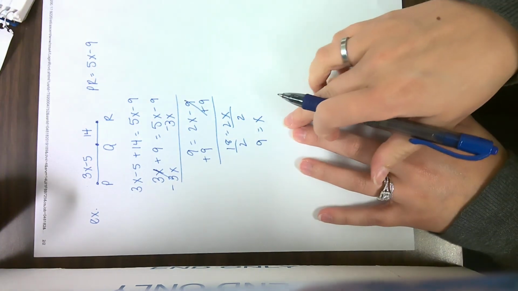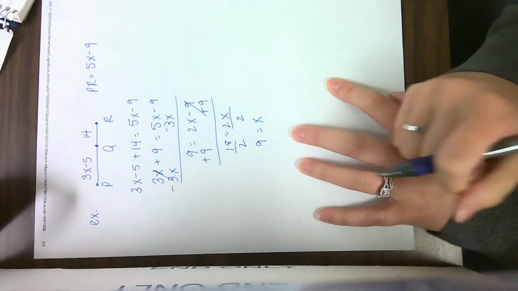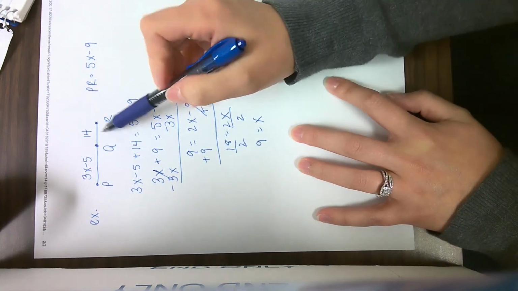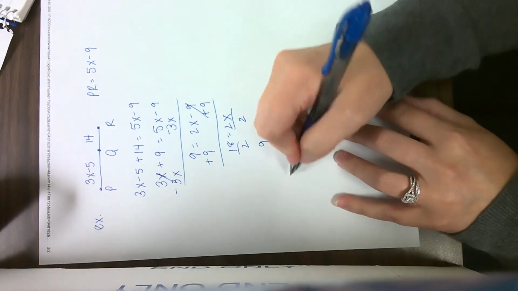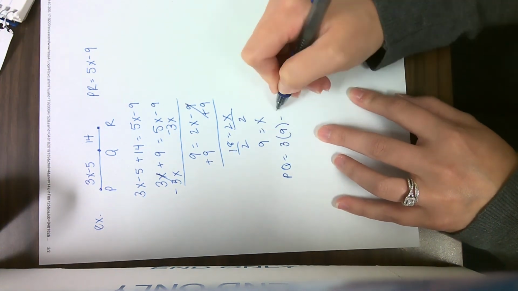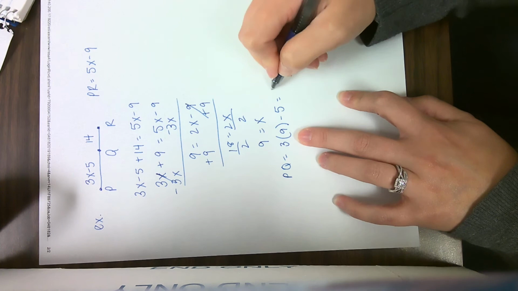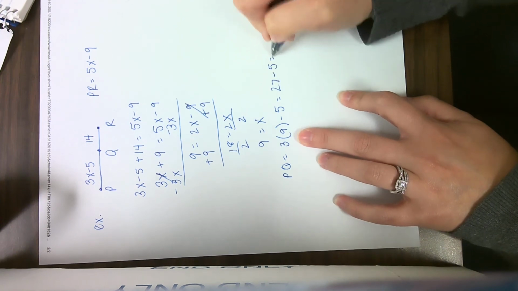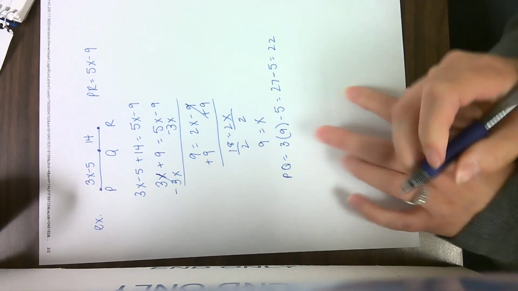Okay, so once we find what x is, we still have to find these missing distances. So we know that QR is 14, but we need to find PQ. So for PQ, we got to plug in 9 for x. We get 3 times 9 is 27. Subtract 5, and we get 22.